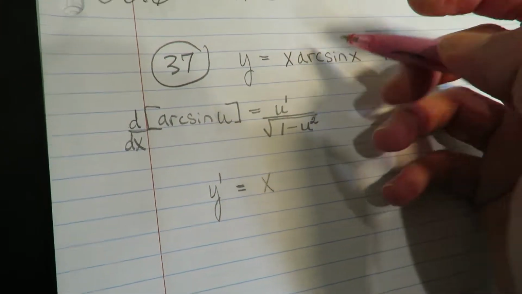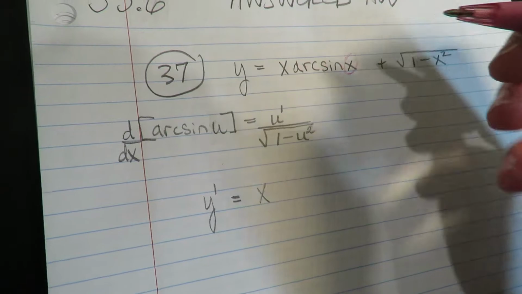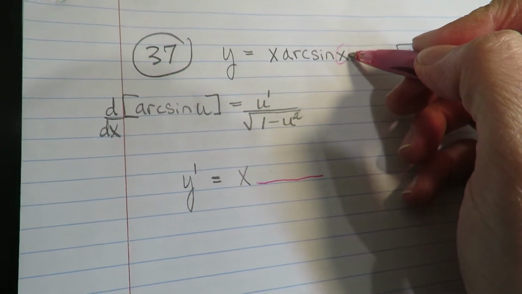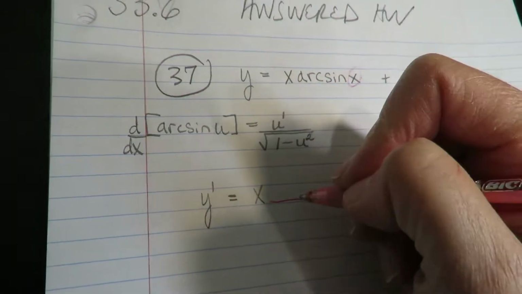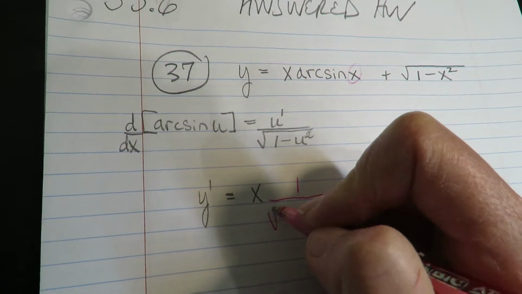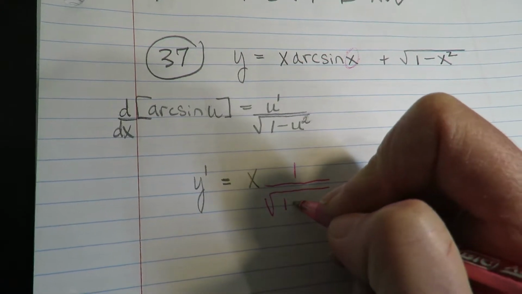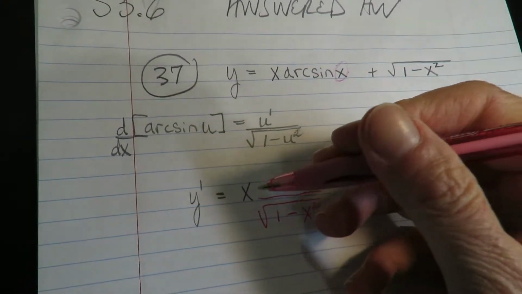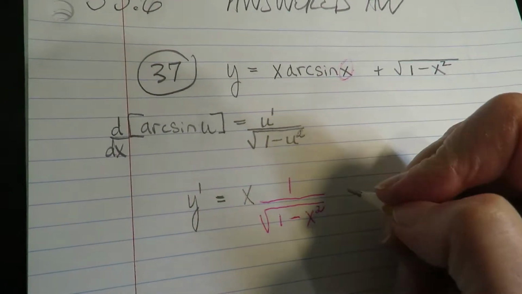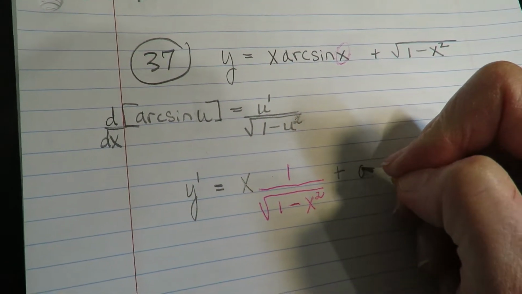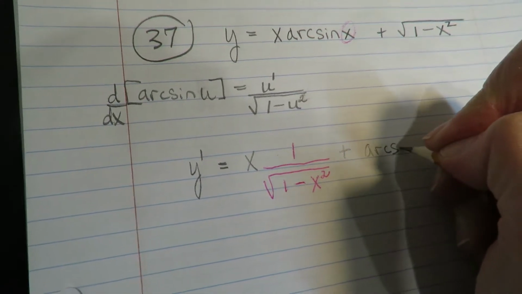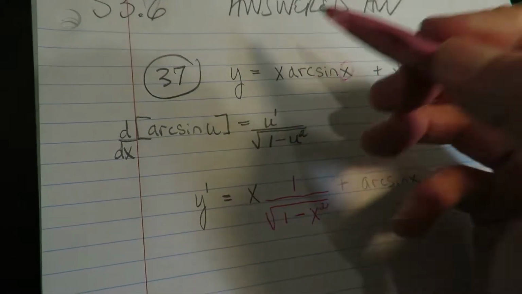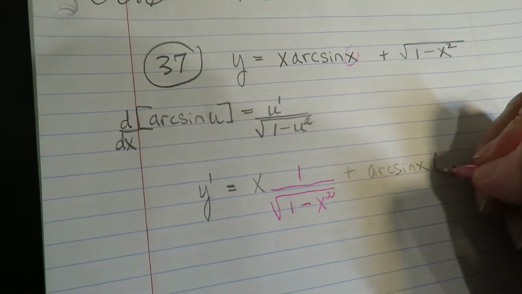Now I put the formula here, so this is u is x, so the derivative of u is going to be, or the derivative of x is going to be 1 over the square root of 1 minus x squared. Alright, so first times derivative of the second plus the second times the derivative of the first. Derivative of x is 1.